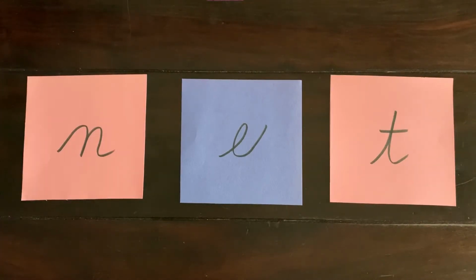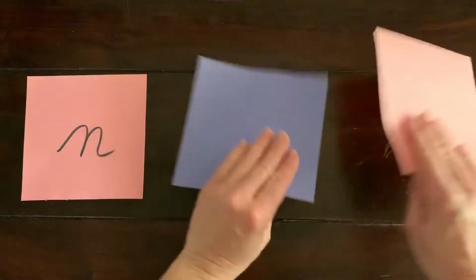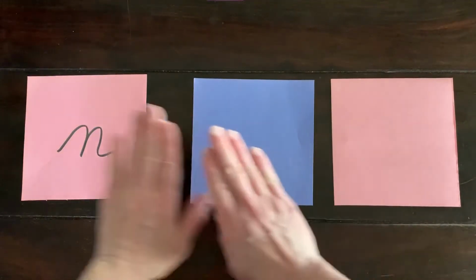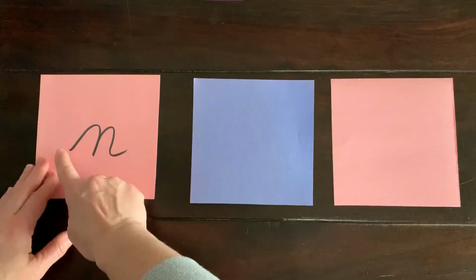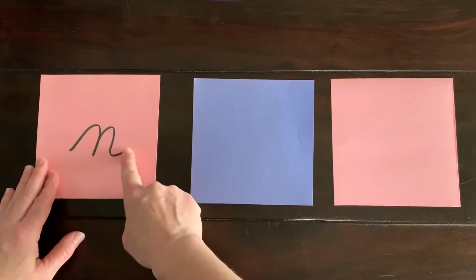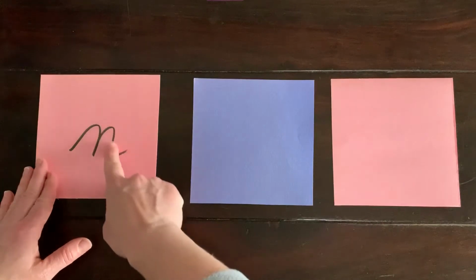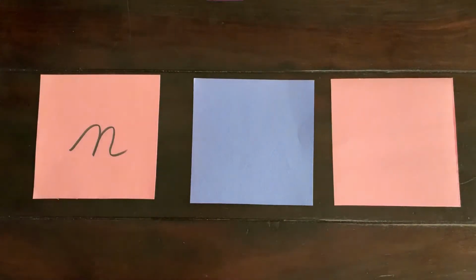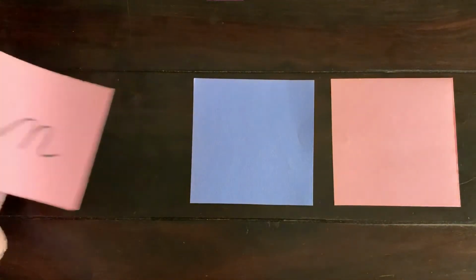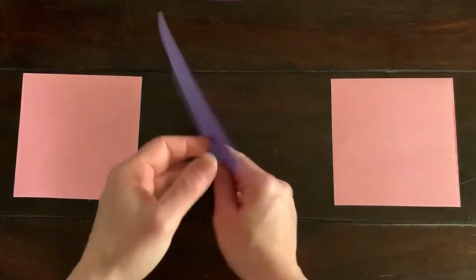So in this case, I would flip these over since we're doing sandpaper letters, and I would focus just on this letter. And I would say, this is an N. Tracing over the letter, and I would invite the child to trace it over and make the sound. And then I would flip it over and introduce the second letter.